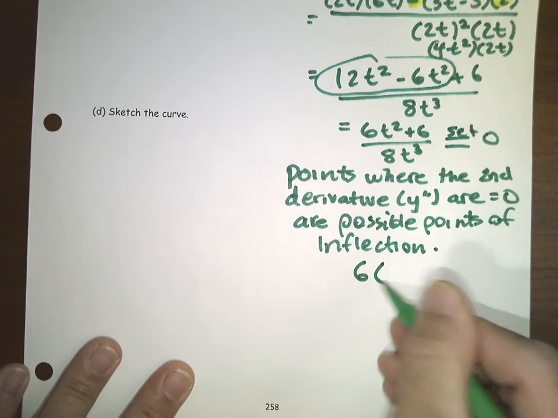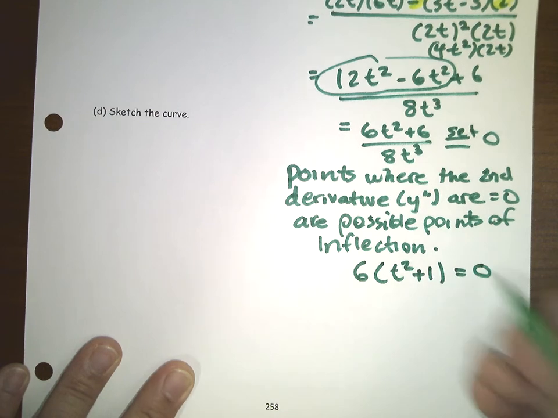I'll factor out a 6, so 6 times t squared plus 1 is equal to 0.